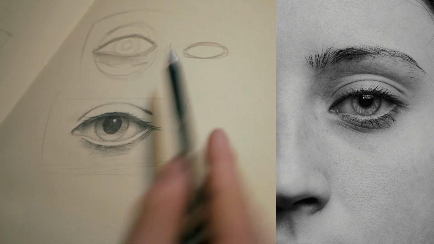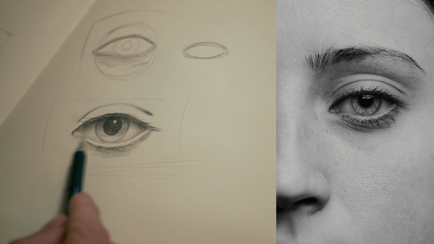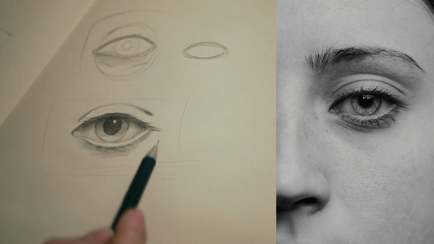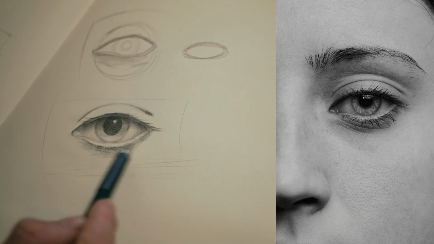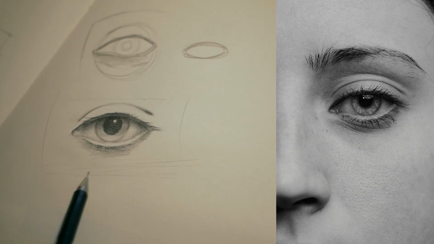And then I also want to put a little bit of tone just on the outside edges of the top eyelid, because the center of it's catching a little bit more light than the outside. That works pretty well.